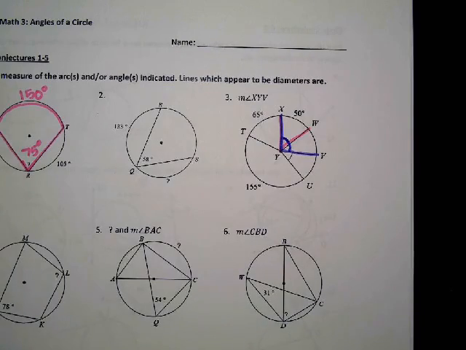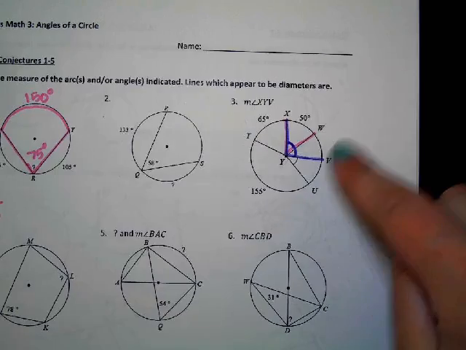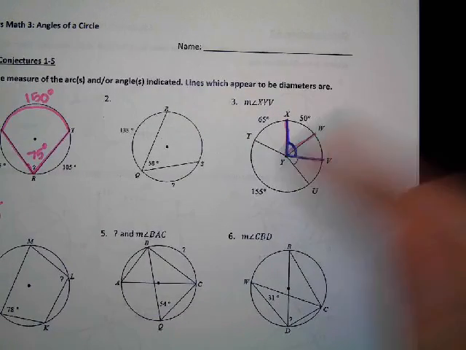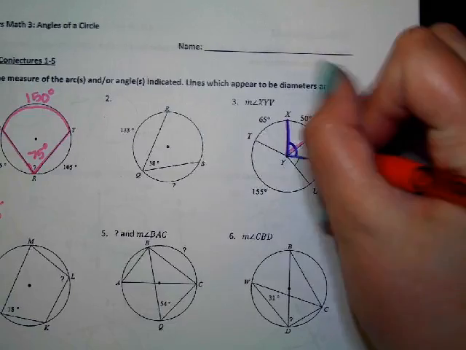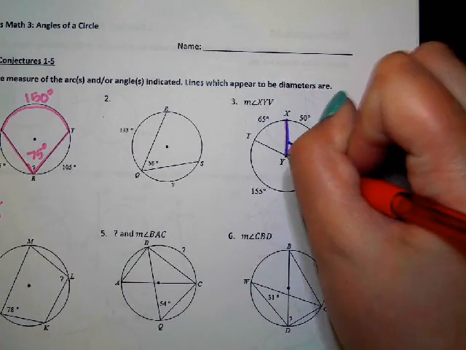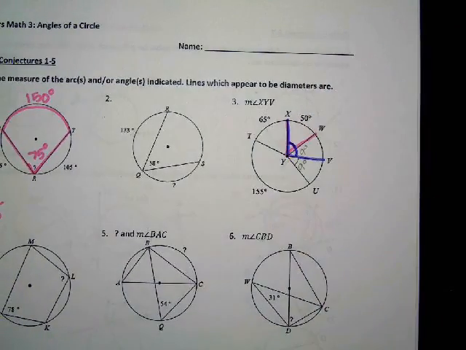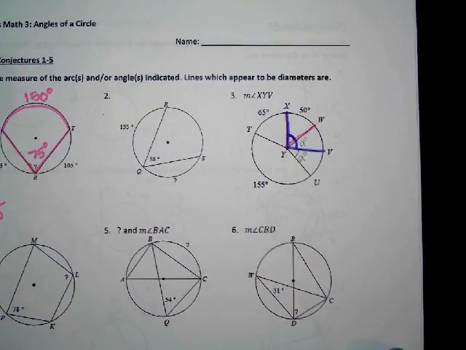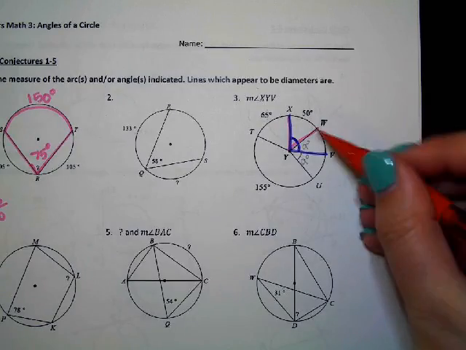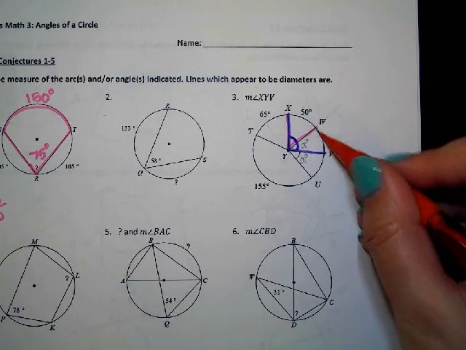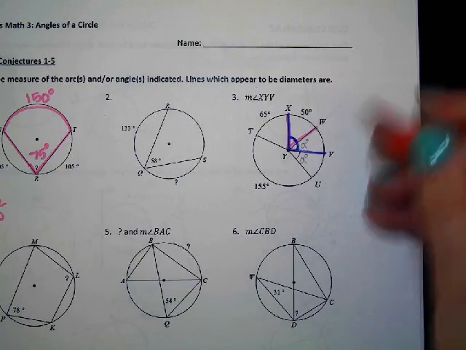So what I'm going to do is use a variable that's not being used here. Can anyone think of a letter that's not here already? A. Use A. So I'm going to say that this is A degrees and this is A degrees. And if the central angle is A degrees, then what's the measurement of the arc? It's also going to be A degrees.